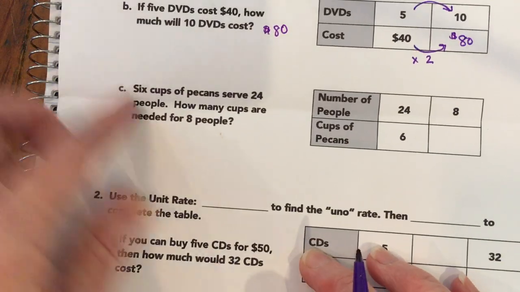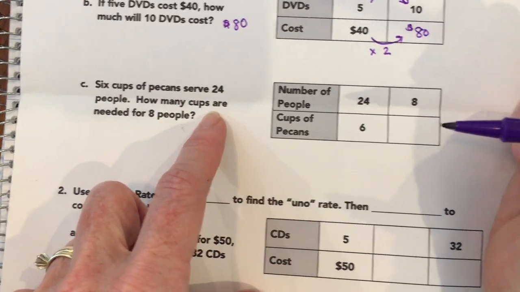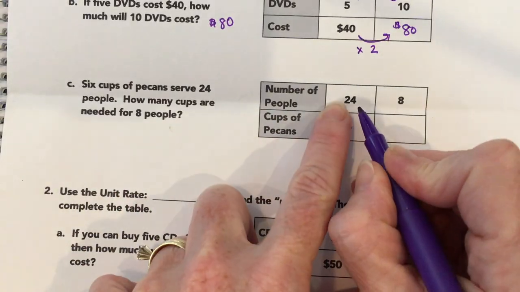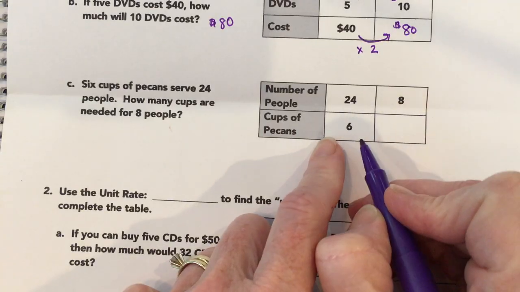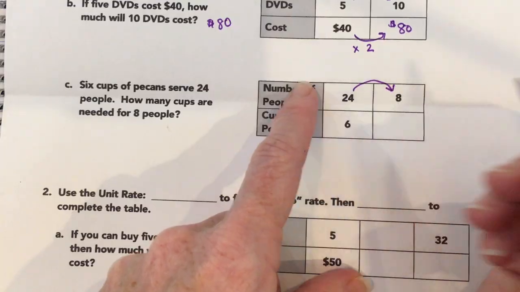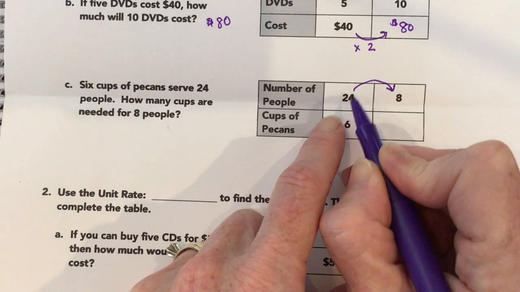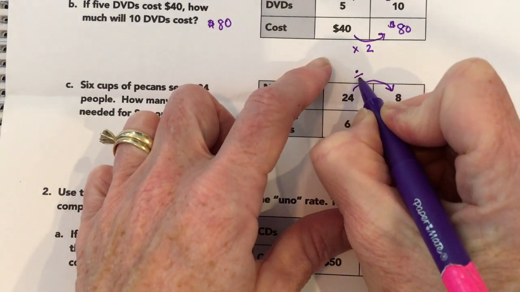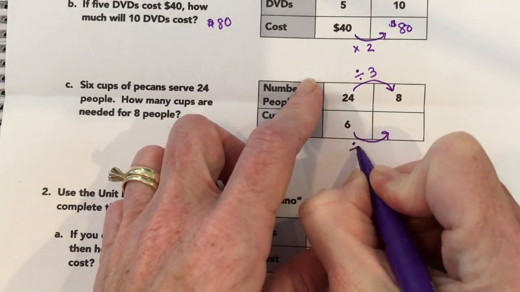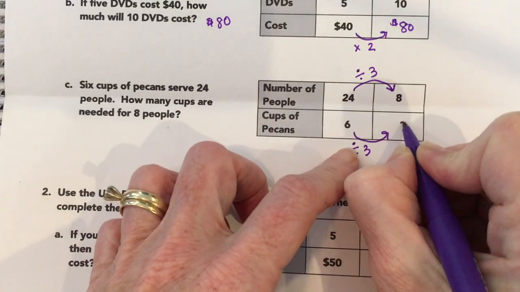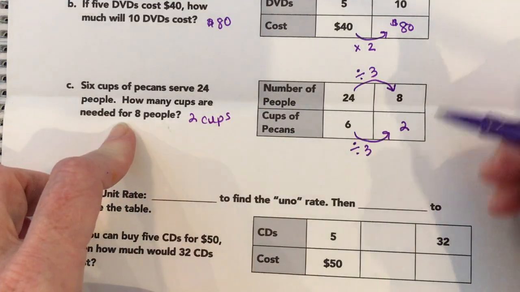All right, in the third problem, it says 6 cups of pecans serve 24 people. How many cups are needed for 8 people? So 6 cups of pecans, 24 people. How many cups for 8 people? All right, so again, I want to figure out how am I getting from 24 to 8. Well, notice this time I got smaller, so I'm actually going to be dividing this time. So what number divided by 24 gives me 8? Well, if I divide by 3, 24 divided by 3, I get 8. So I need to do the same thing to the 6 down here. I want to divide it by 3. 6 divided by 3 is 2. So that tells me I'll take 2 cups of pecans for 8 people.